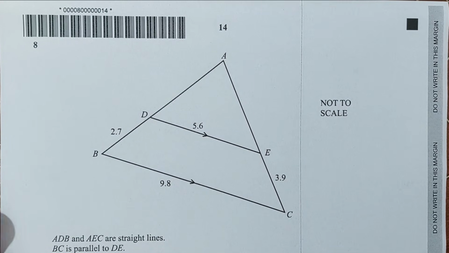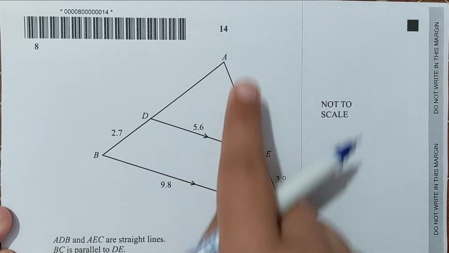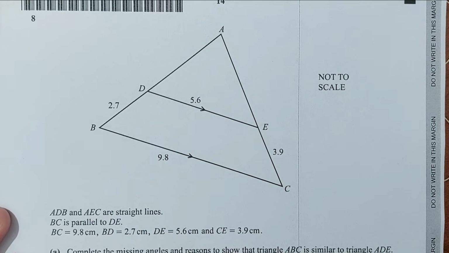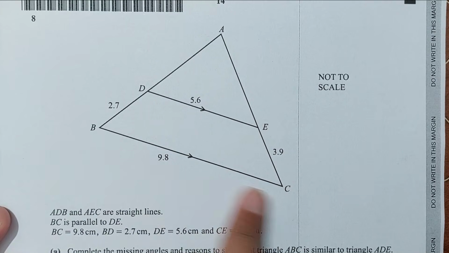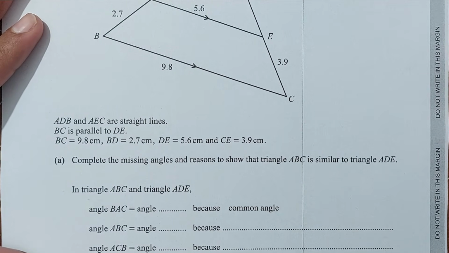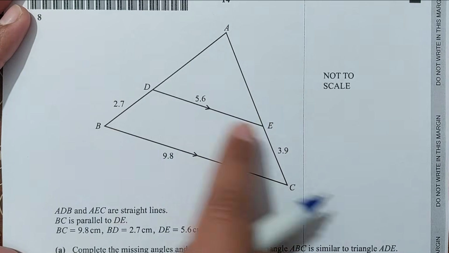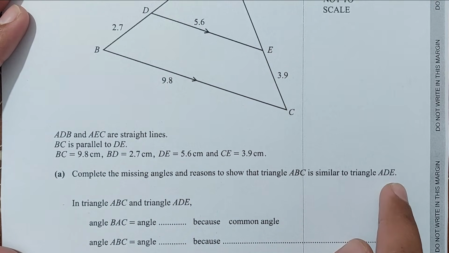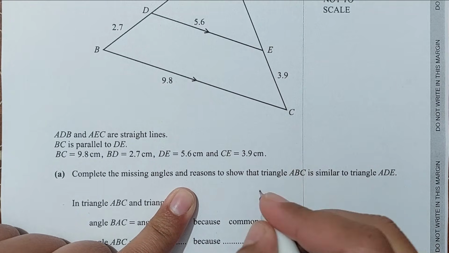Question number 8. ADB and AEC are two straight lines, and BC and DE are parallel. We have BC, BD, DE and CE. Part A, complete the missing angles and reasons to show that the triangle ABC and the triangle ADE are similar.